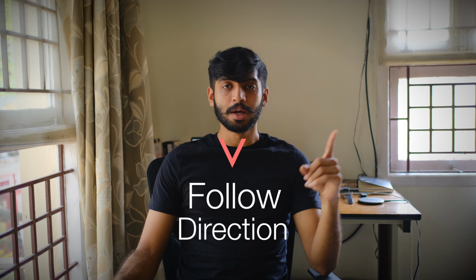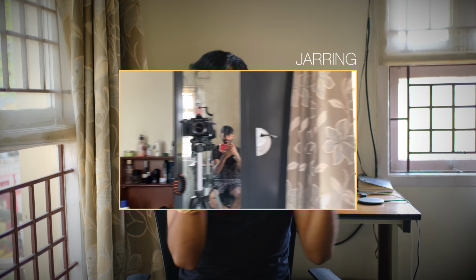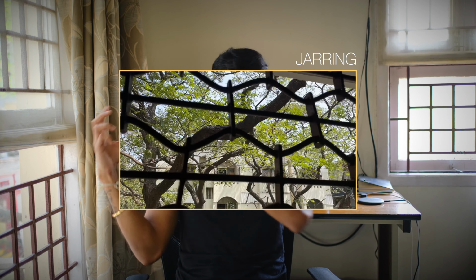3 bonus tips that I'm going to give you guys. Number 1 is with respect to the follow direction. While you're panning and whipping, the direction that the first clip ends in is the direction that the second clip should also follow. We have to make sure this happens, or else the transitions look very jittery, very shaky, and they don't go along well. So if you were to pan from left to right, and in your second video you were to pan from right to left, it'll give a very jarring sort of effect.